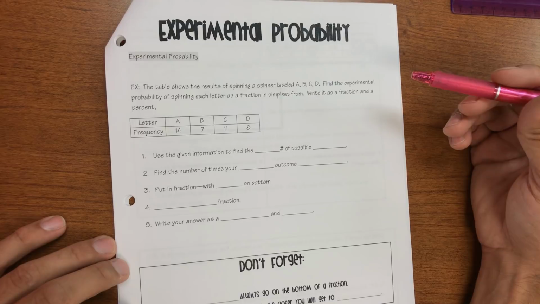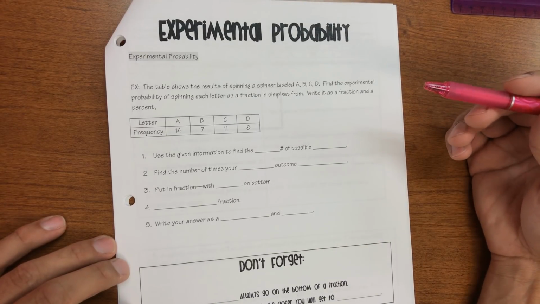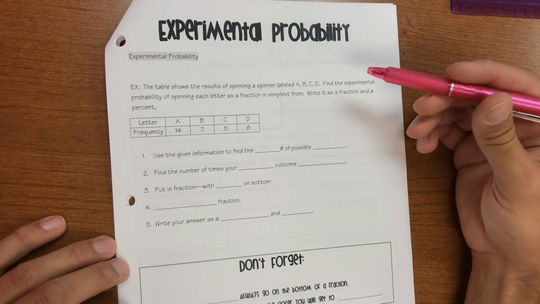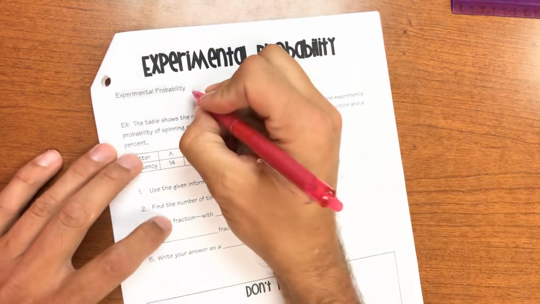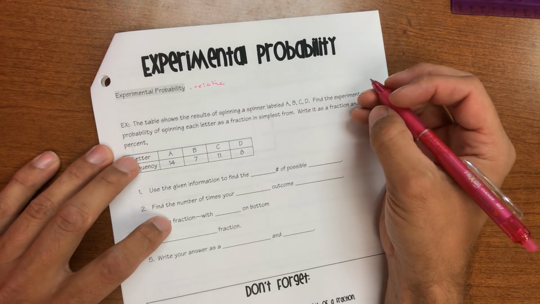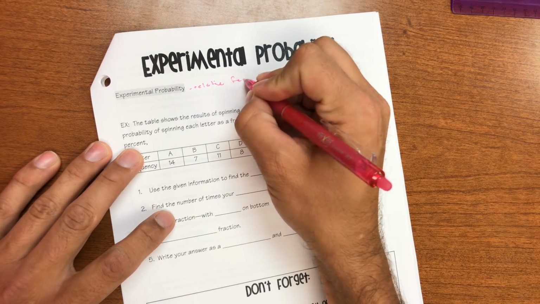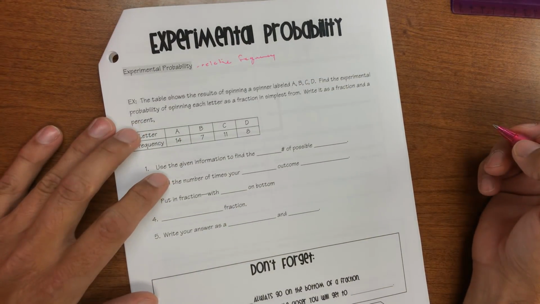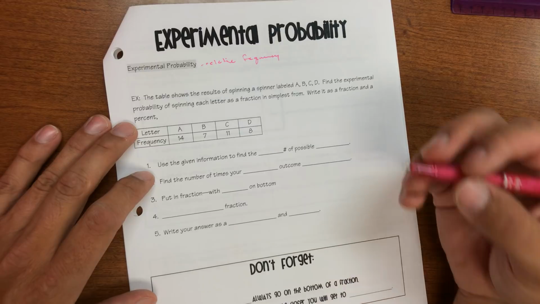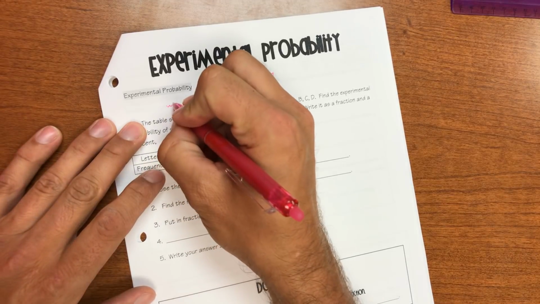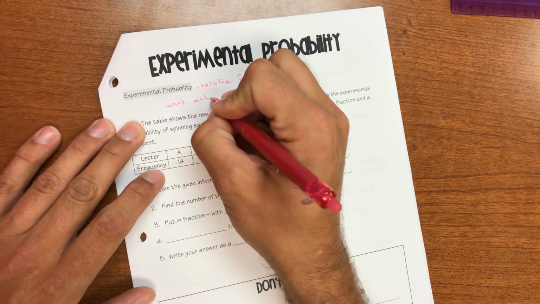It's the probability based on what happened when we rolled the dice or flipped the cube. Maybe we flipped coins, not cubes. That's weird. Anyway, so experimental probability. Another definition you'll see for experimental probability is relative frequency. We mentioned that just the other day, but this is how much something happened compared to the total number of times that we tried it. So our definition is just going to be what actually happened.